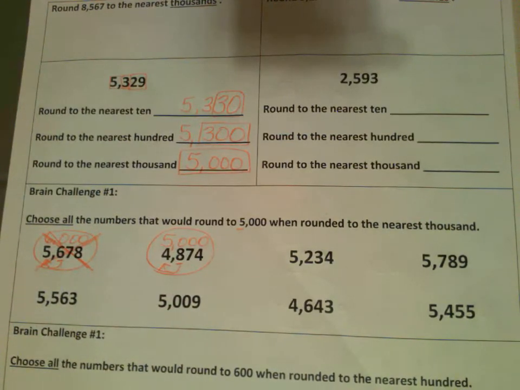I hope this was helpful. It's a little bit different than maybe how you were taught to round, but this is what their homework sheet looks like. And I appreciate all your help.